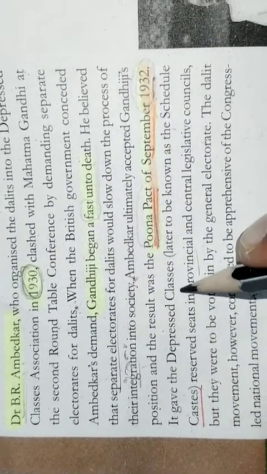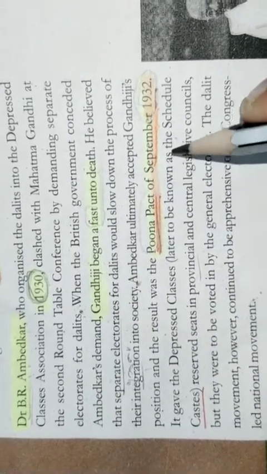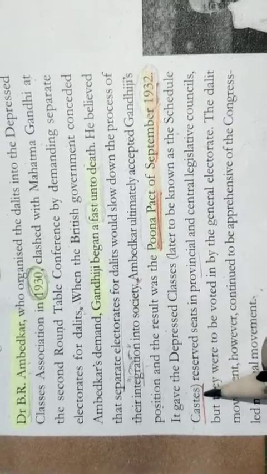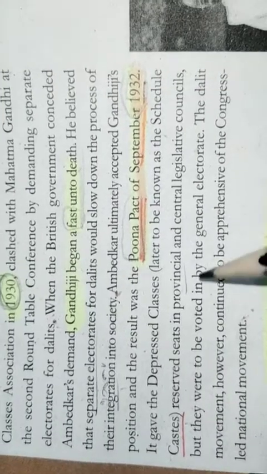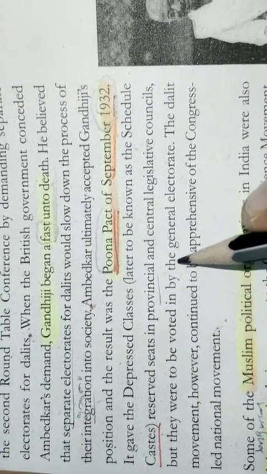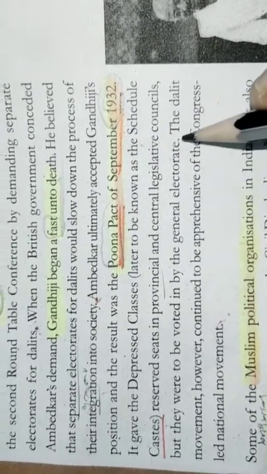So it gave the depressed classes, what is that? Scheduled classes, SC, ST. SC means scheduled caste. Under the Poona Pact, scheduled castes got reserved seats in the provincial and central legislative councils, but they were to be voted in by the general electorate.